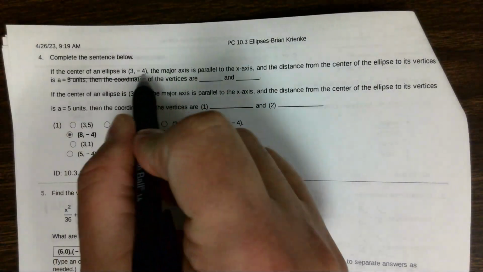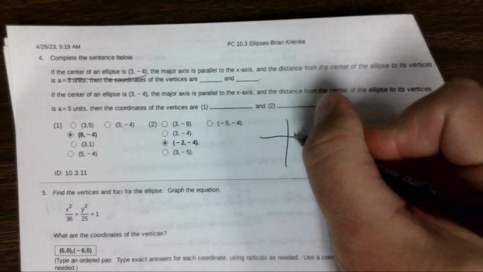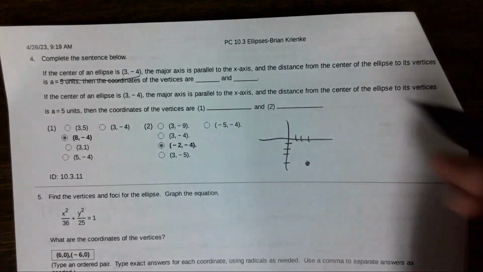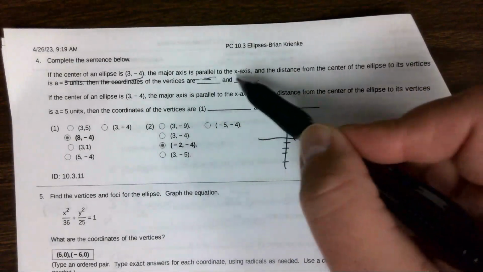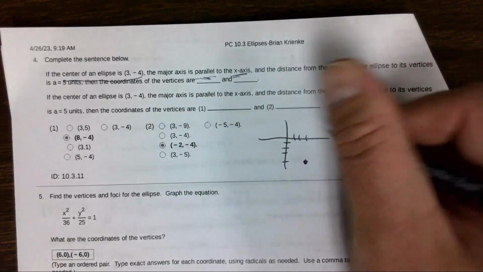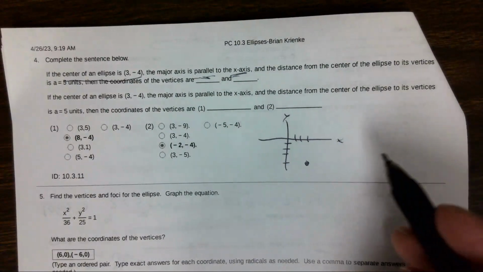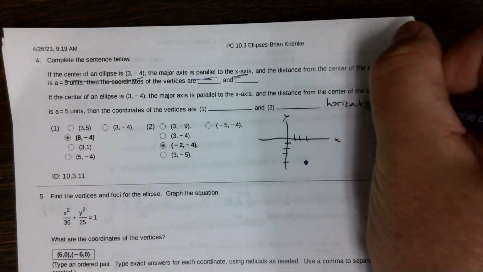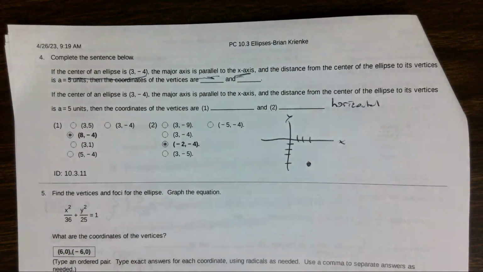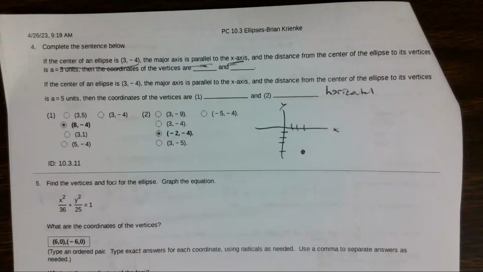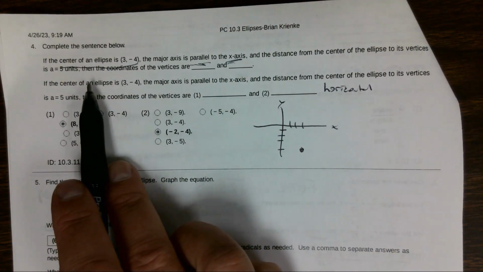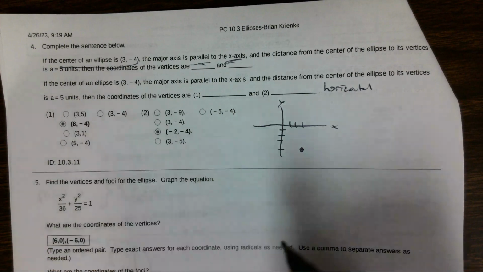Now this one says your center is at 3, -4, so you might want to plot that. And on this one it says the major is parallel to the x-axis. Well, this is x, this is y. So this is going to be horizontal. Use your clues, because sometimes they may change it to y-axis. The distance from the center to the vertices is 5 units.